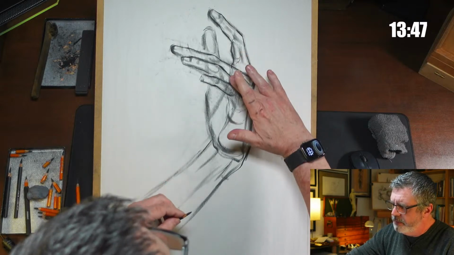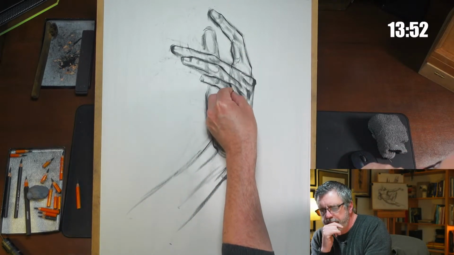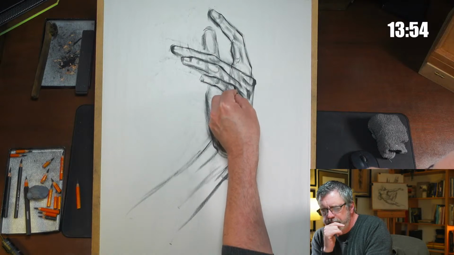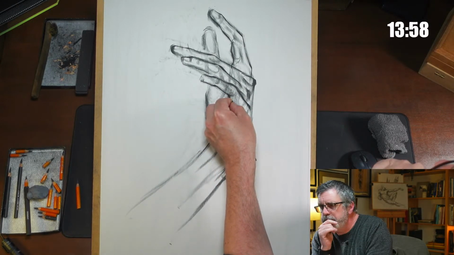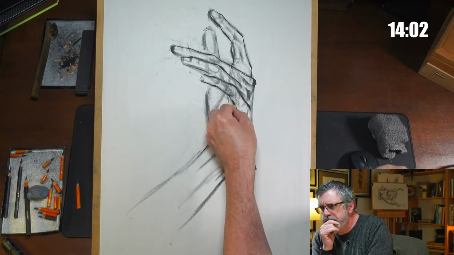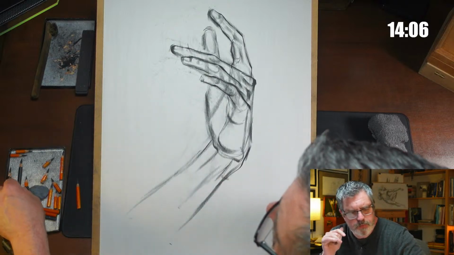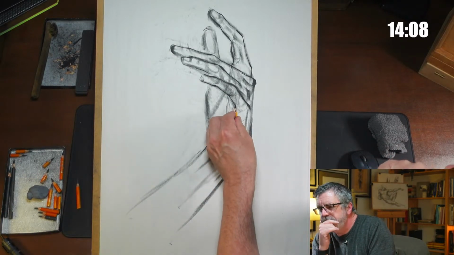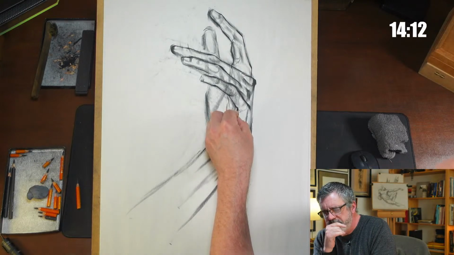This knuckle is bad. There we go. First one gone. I really should stop pressing so hard.